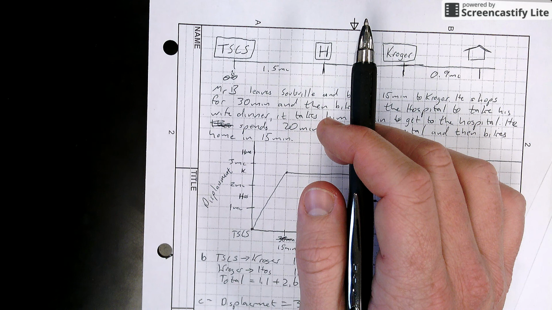So when I'm talking about the speed, as you guys saw in the video that you watched yesterday, I need to be looking at the slope of this line. And so the slope of my line is the rise over the run.